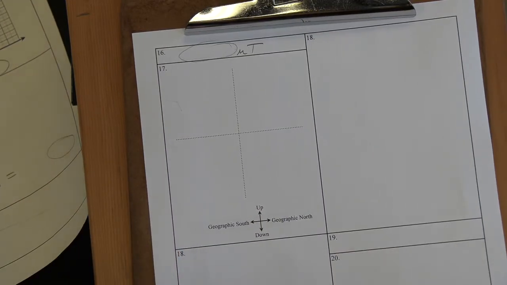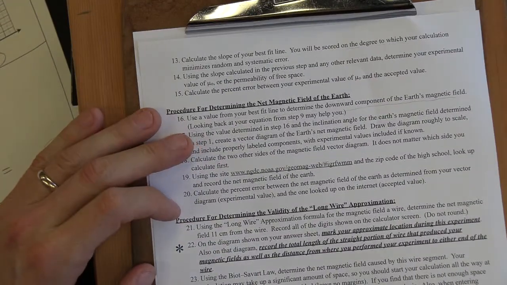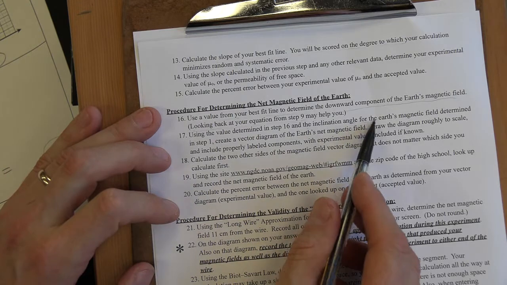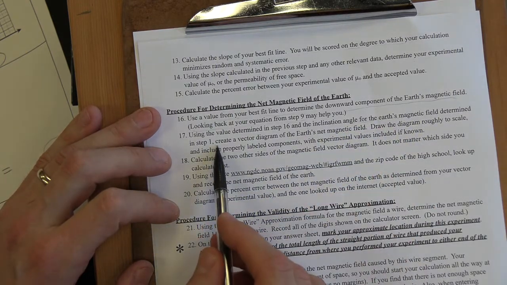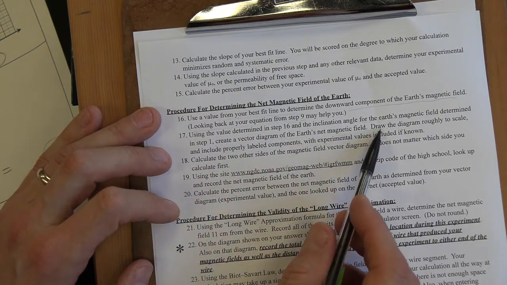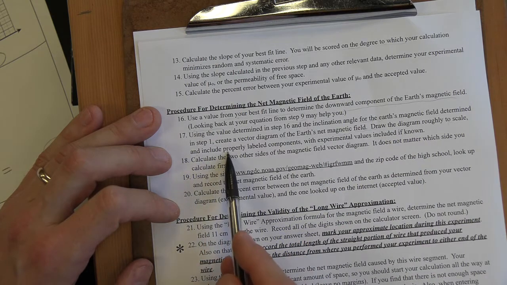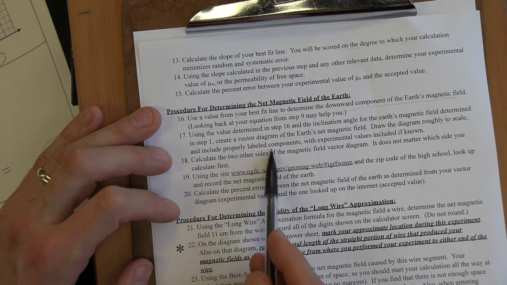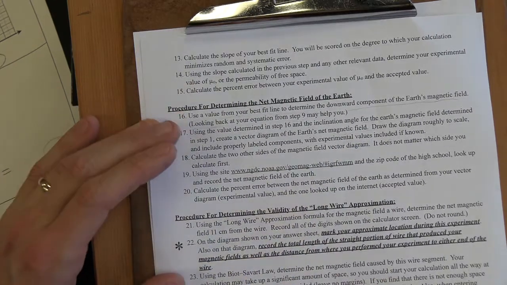Okay, 17. Using the value determined in step 16 and the inclination angle for the Earth's magnetic field determined in step 1, create a vector diagram of the Earth's net magnetic field. Draw the diagram roughly to scale and include properly labeled components with experimental values included if known.